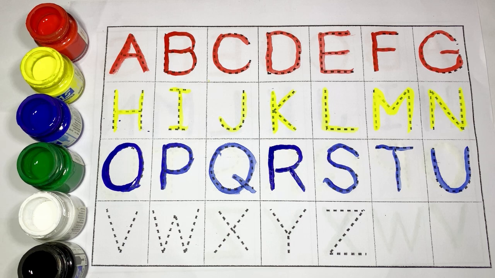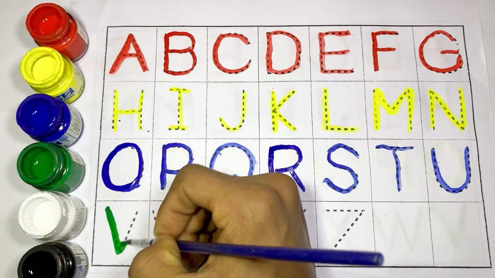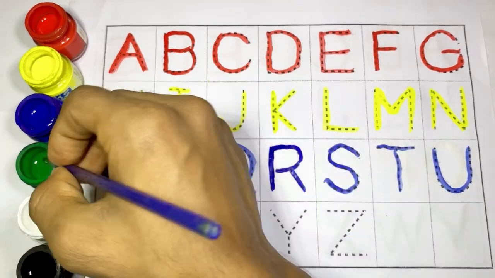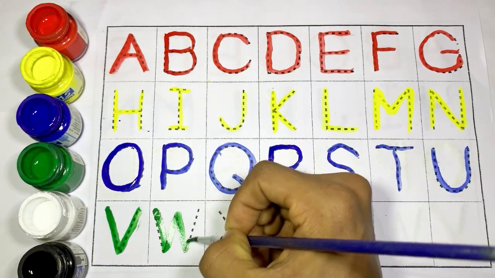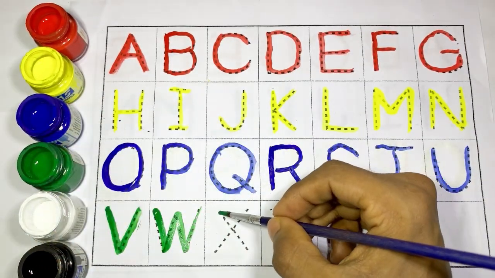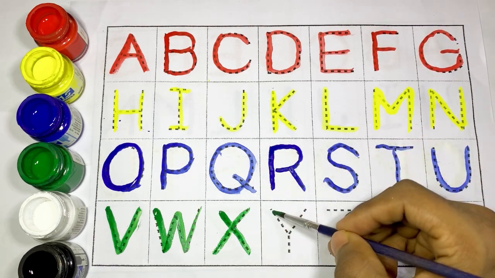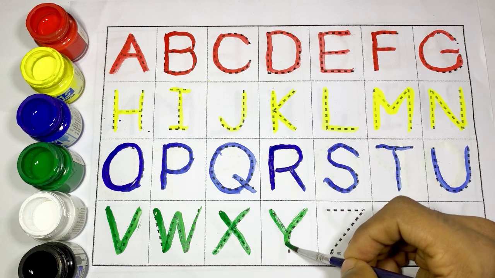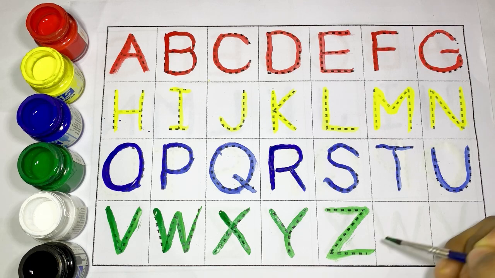Kids, next V for van. V for vanilla, and use green color. The alphabets of V. Kids, again use green color and draw W. W for wolf, W for watch. Kids, again use green color and draw X. X for X-ray, X for Xmas tree. Y for yak, Y for yo-yo. Z for zebra, Z for zoo.